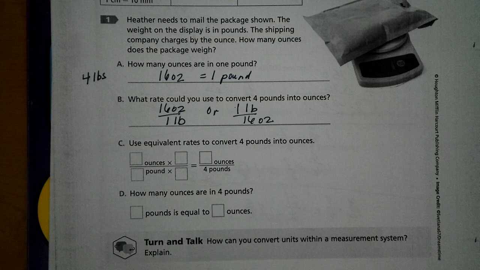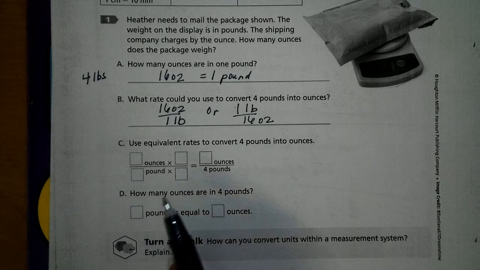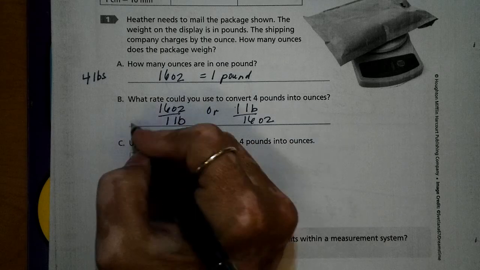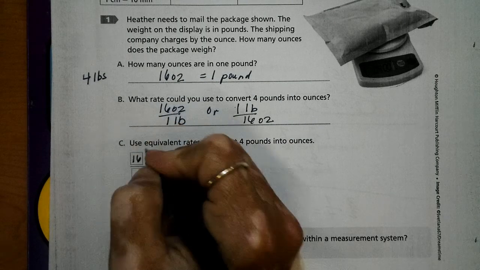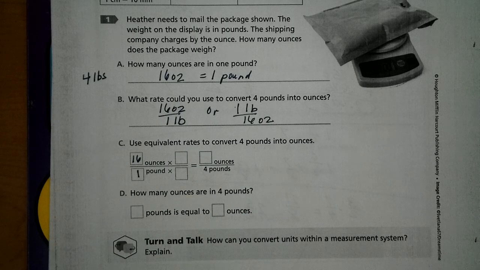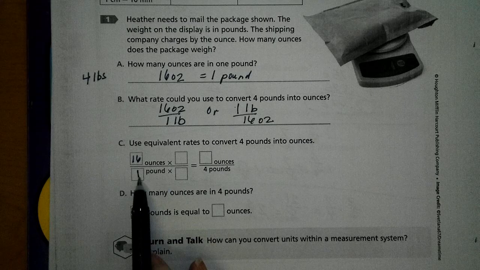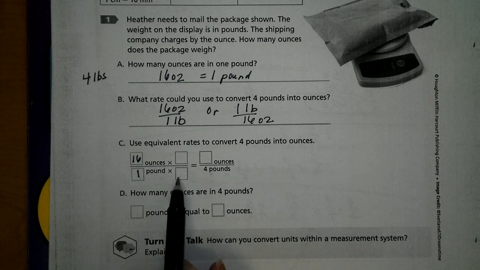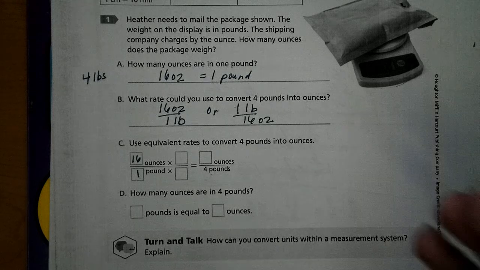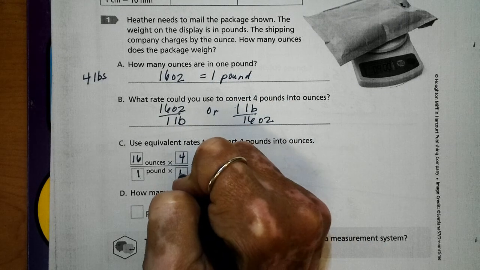All right, so C says use equivalent ratios to convert 4 pounds into ounces. All right, so we're going to rewrite it. So they want us to put ounces on the numerator, so that would be 16, and pounds on the denominator. So the first 2 boxes would be 16 and 1. Now, to get from 1 pound to 4 pounds, we're going to have to multiply by what? 4. So the next 2 boxes would be 4 and 4.